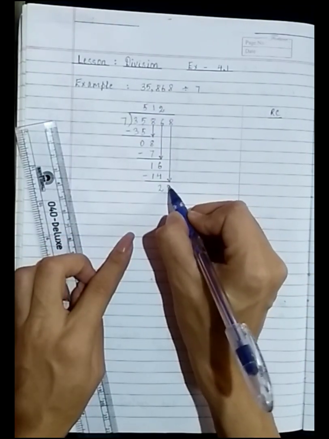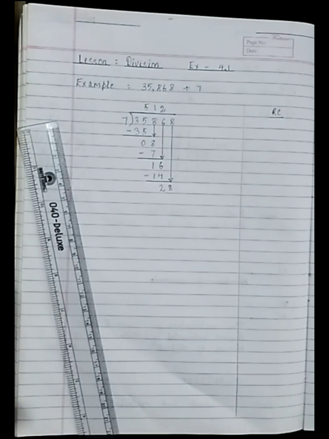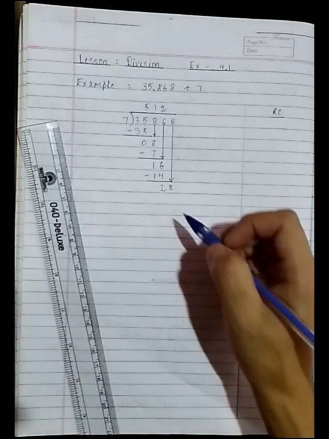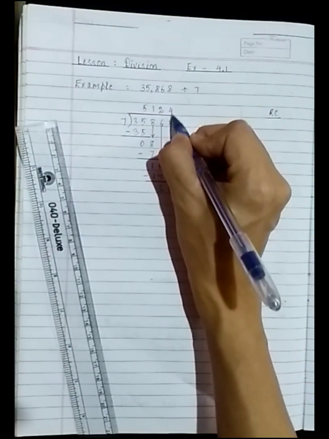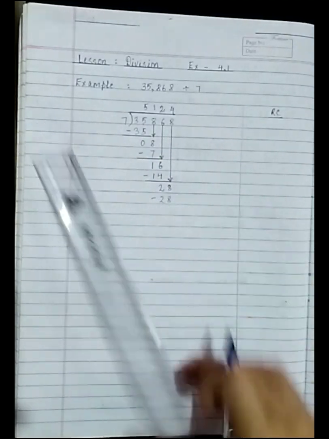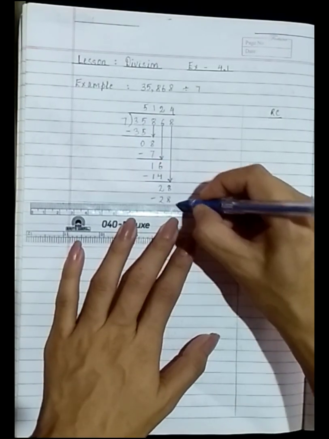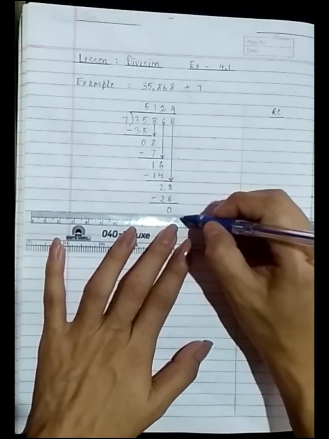we have 28. Let's see whether 28 is in a 7 times table. 7 1 is 7, 7 2s are 14, 7 3s are 21, 7 4s are 28. So we have 28 in the 7 times table, which is 4 times. 7 4s are 28. Subtract 28 from 28. We have the remainder 0, or we don't have the remainder.